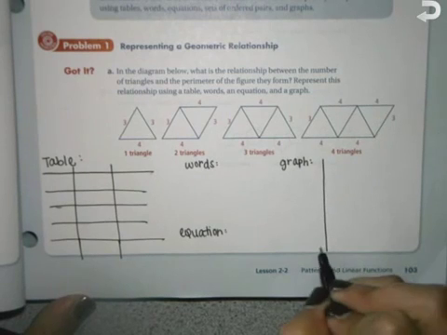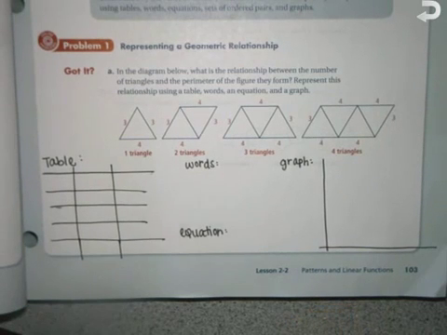So work with your new partner. If you are a loner, work with the people around you, turn around, behind you, whatever. I'm going to see where you are in 5 minutes, okay?